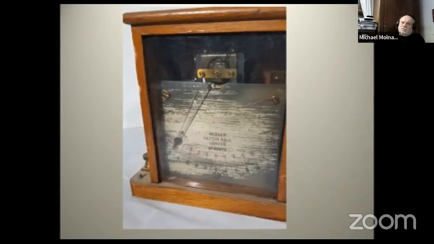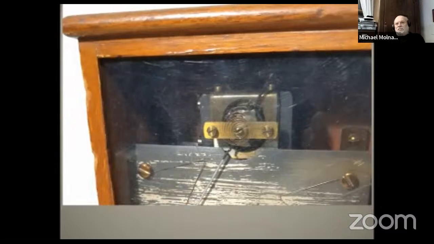This meter was produced in London and is labeled Becker and Hatton Wall. I selected it because of an unusual feature in an early meter. This view shows a coiled spring providing the resistance that zeroes the meter, something usually found only on later meters.